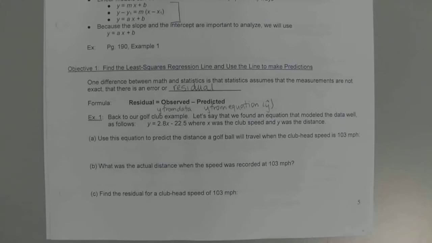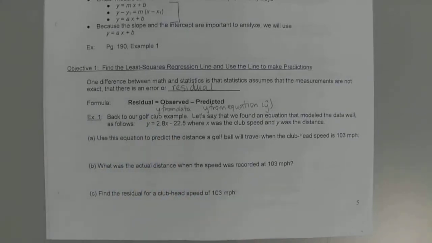But what we're going to do is we're going to have actual Y values from what happened. We're going to have an equation so we actually can plug in how fast we swung the golf club and figure out what that was supposed to be. So here's just a general one. Back to our golf club example. Say someone's really cocky and says, hey, I think the best line to describe this data is y equals 2.8x minus 22.5. I think if you plug in your x, how fast you swing your club, you should get your y, how far your ball should go. Okay, let's try it.